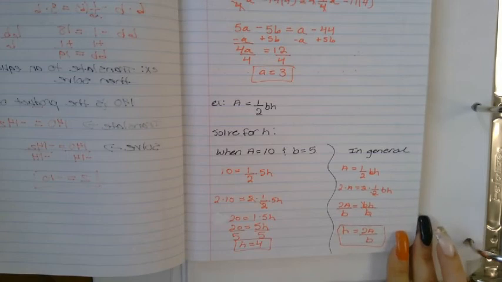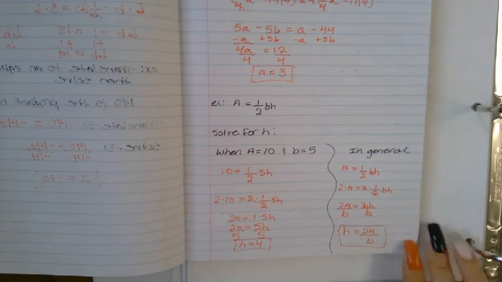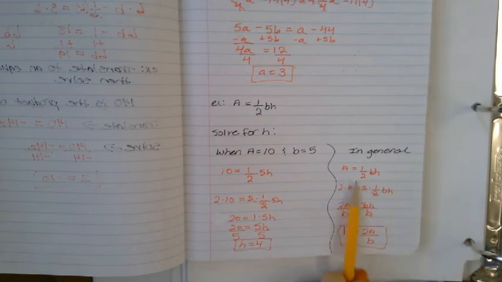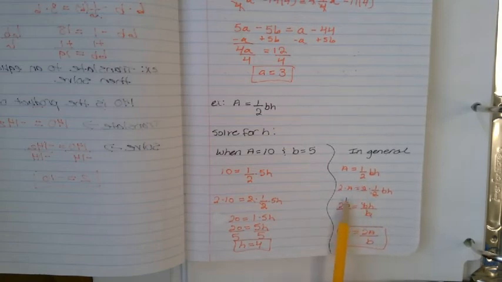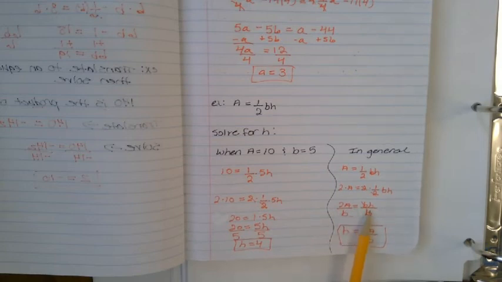All right, now let's solve for h in general. So here's our equation again. A equals 1/2 bh. We're going to get rid of that fraction by multiplying each side by 2. Left with 2a equals bh. Now we can get the h by itself by dividing b to both sides, and we're left with h equals 2a over b.